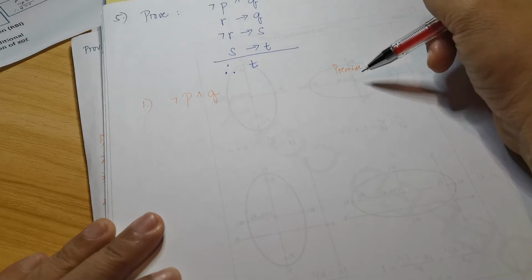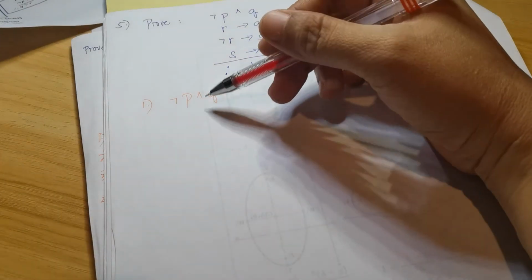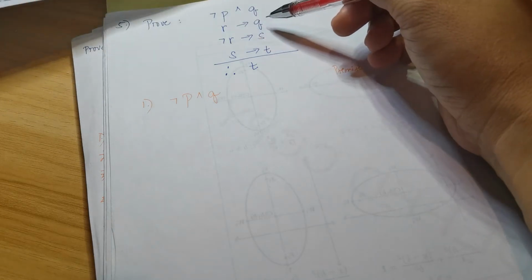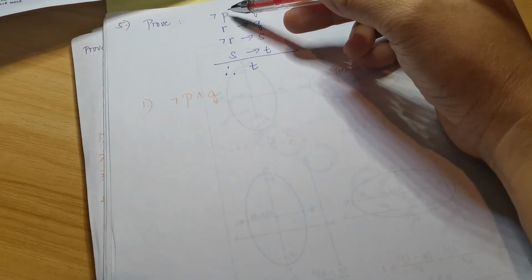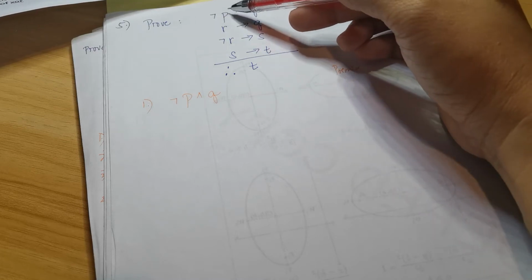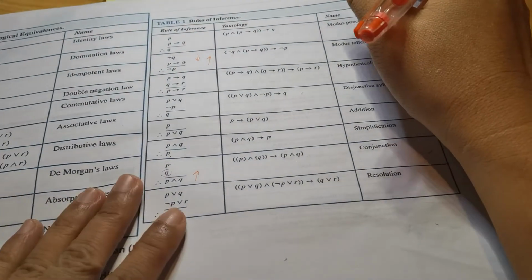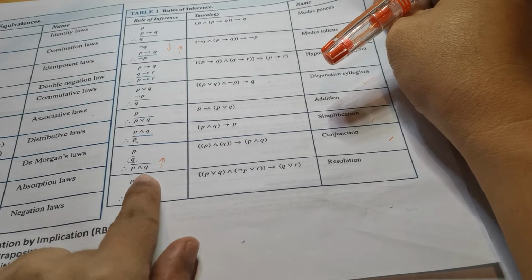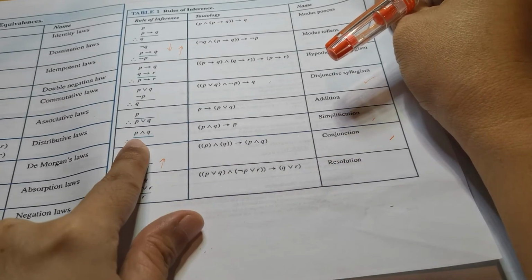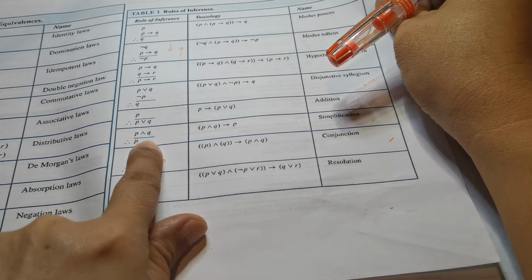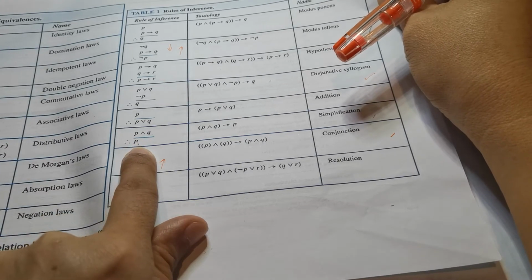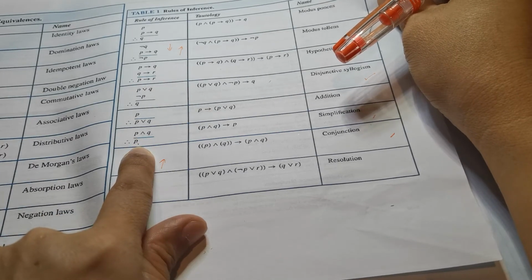Okay, so ano kayang gagamitin natin dyan? At wala nang ibang P dito, kaya kailangan na nating i-give up ang P. So, kung titignan natin dito, meron tayong simplification na P and Q. So, P. Ayan.